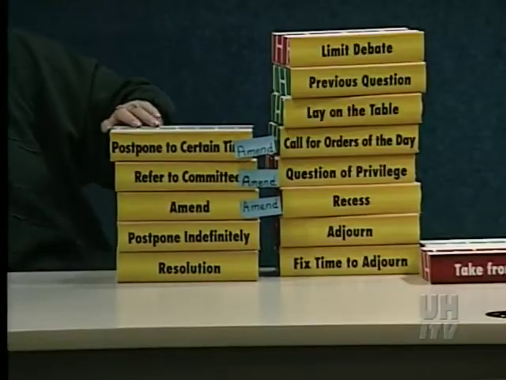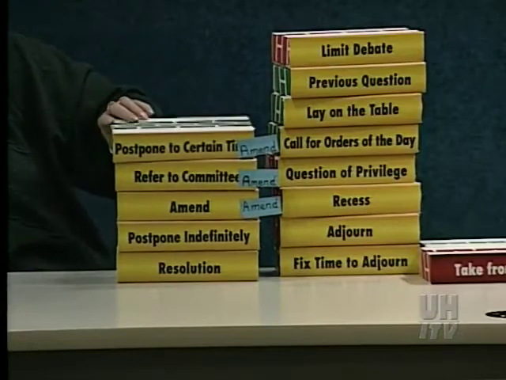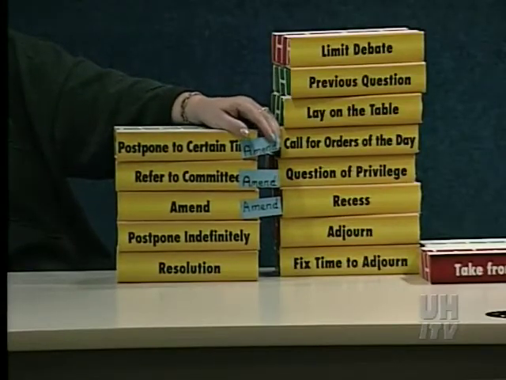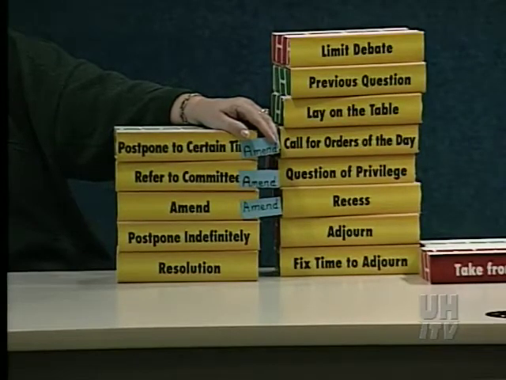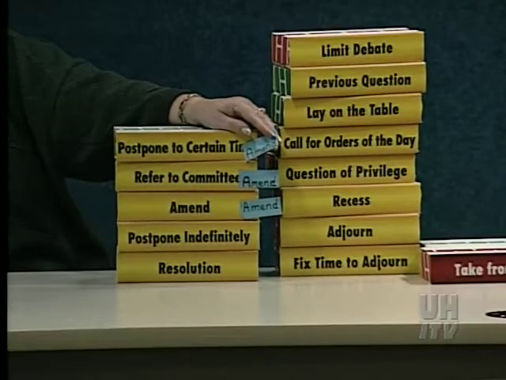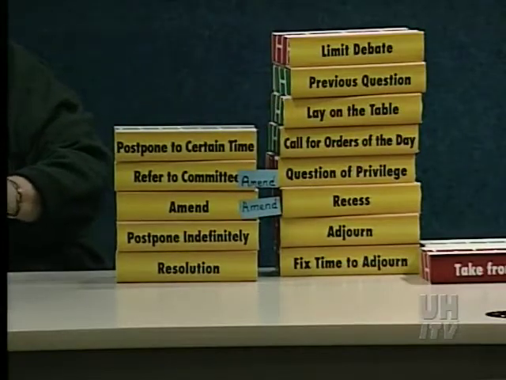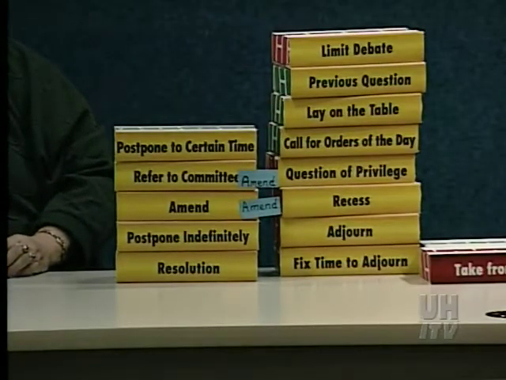Okay, let's see, is this postponed to a certain time? And we had an amendment on that changing the time. So the motion before you now is whether or not to postpone this to the meeting after next. All in favor, all opposed, takes a majority vote. That failed. The noes have it, the amendment failed.